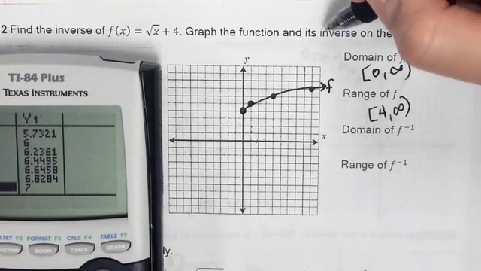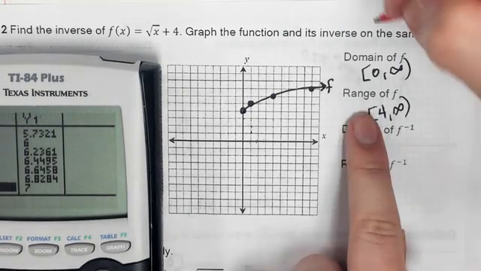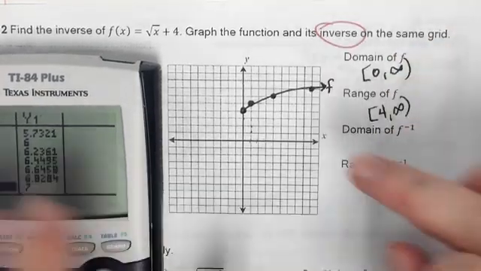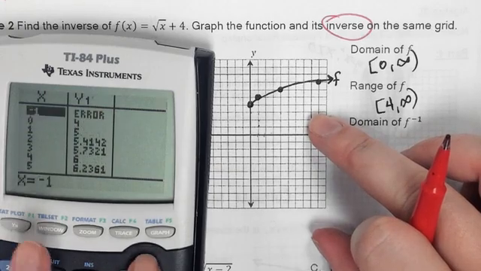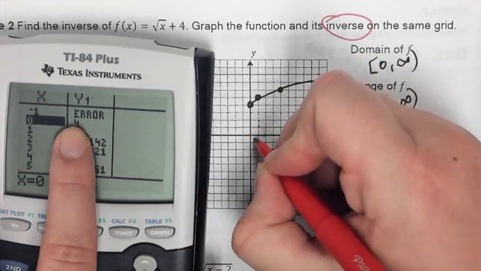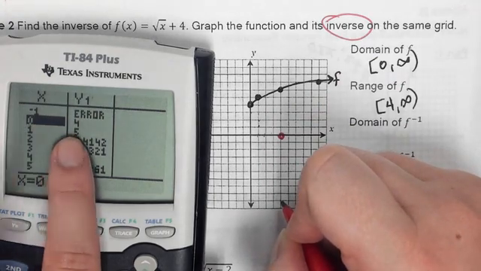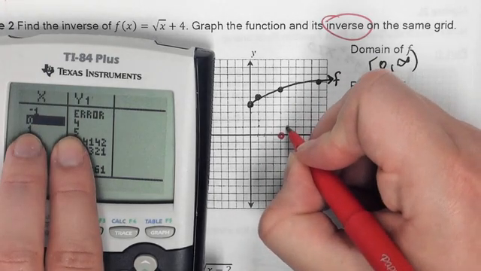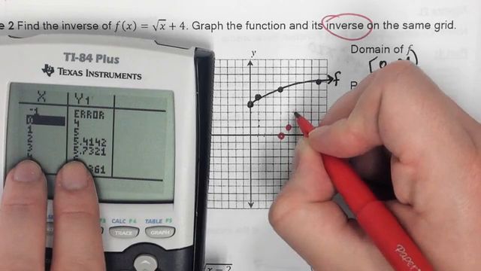All right, now I'm going to graph its inverse. So I'm going to switch colors for that. I'm going to do the inverse. Okay? And we know the way we do the inverse is we just switch the x's and y's. So let me go back up here, and I'm going to switch the x's and y's. 0, 4 is now 4, 0. And then I have 5, 1. And 6, 4.